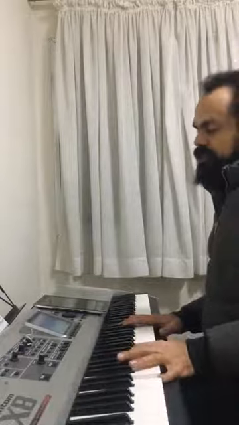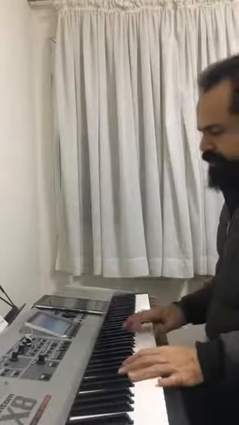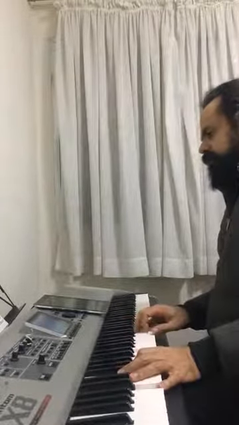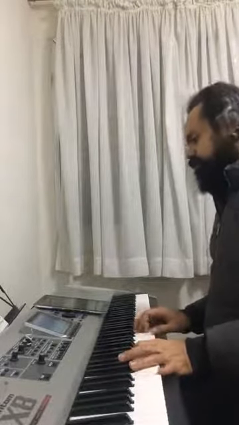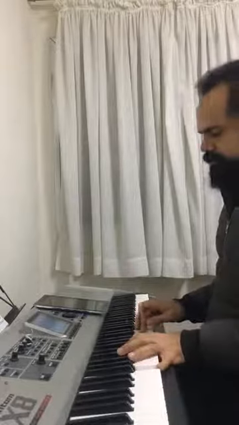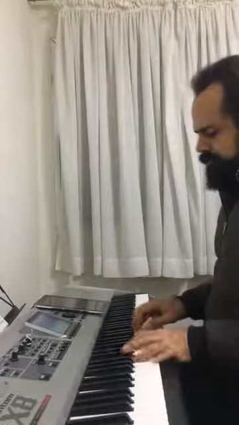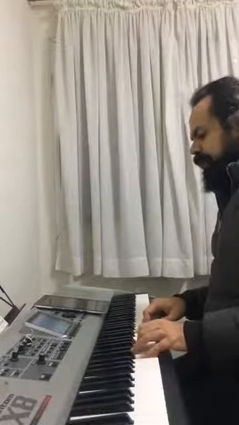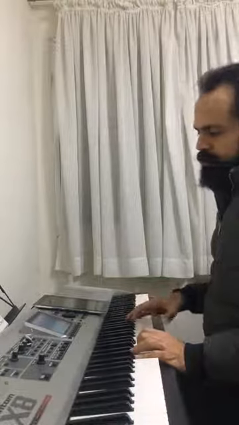and when I'm stopped doing one chord, I'm trying to change the inversion. For example, I was in C major, and you don't need to change the chords every measure.